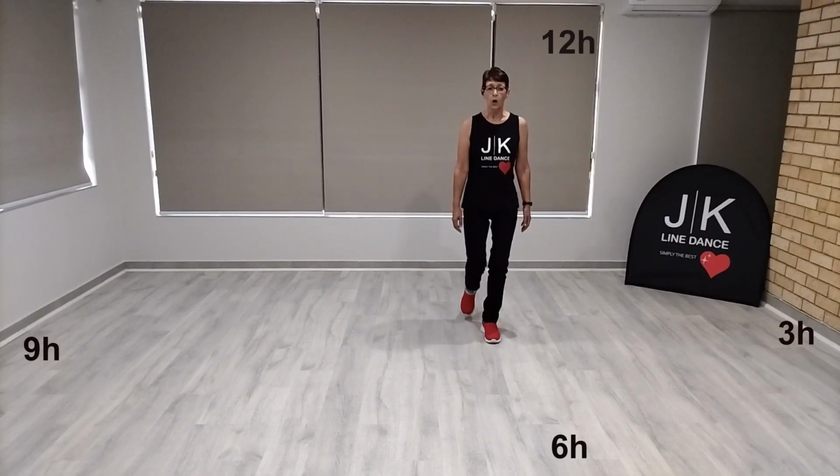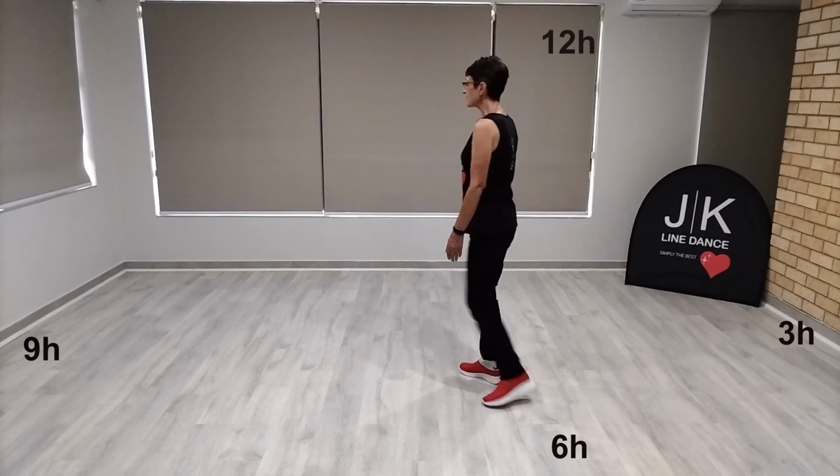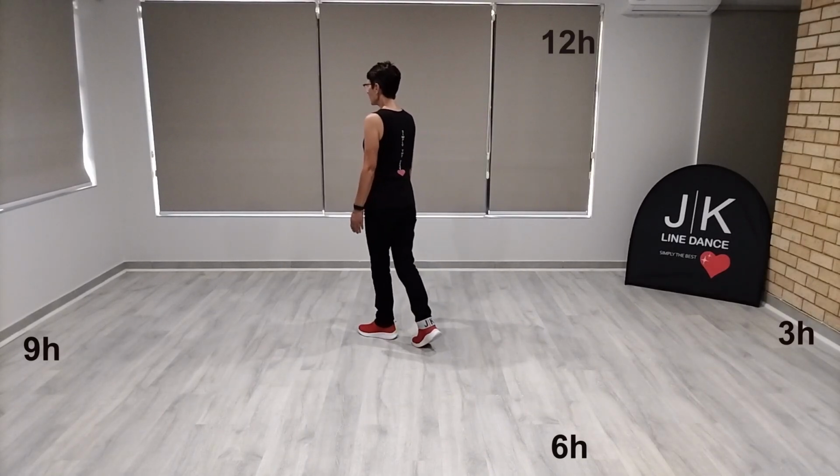The next wall, 1, 2, 3, and 4, 5, 6, 7, and 8.